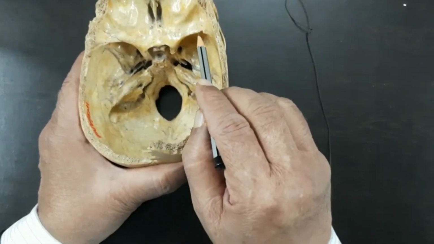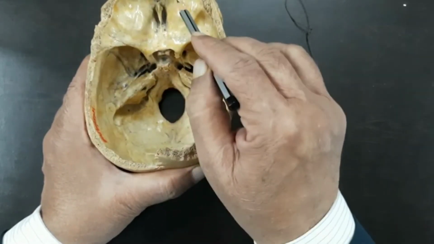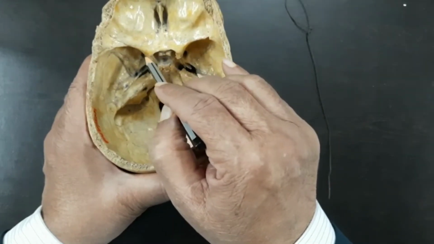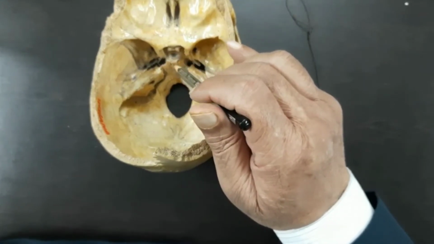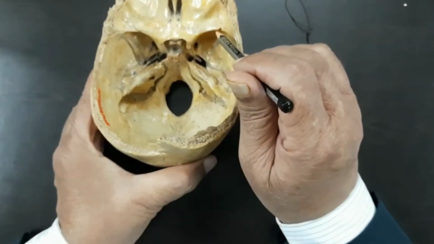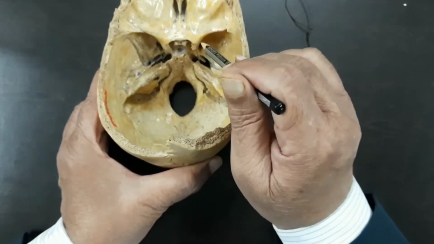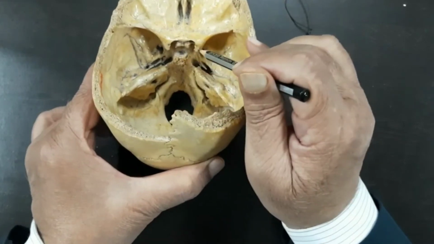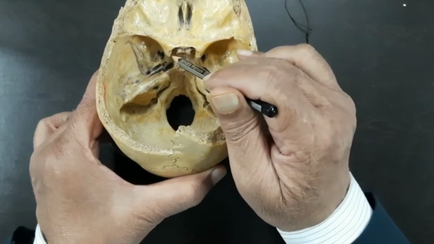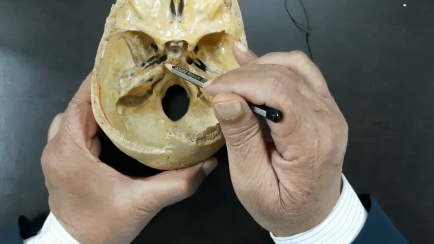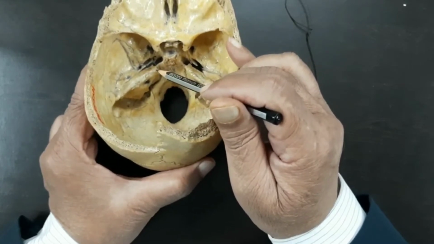See here, this is the posterior border of the lesser wing of the sphenoid, which is bounding the anterior part of the norma basalis interna. If you trace the posterior border of the lesser wing of the sphenoid on both the right and left sides, it will end in a bony projection, and this bony projection is called the anterior clinoid process.